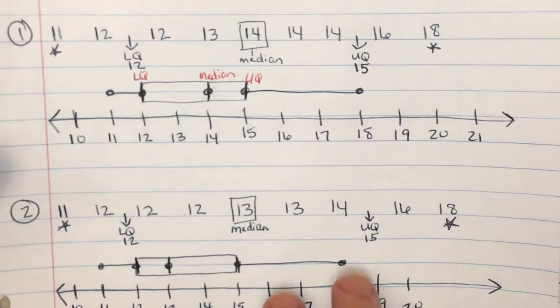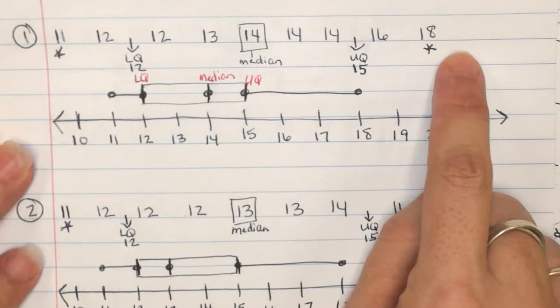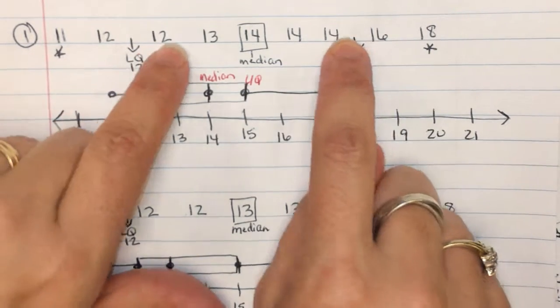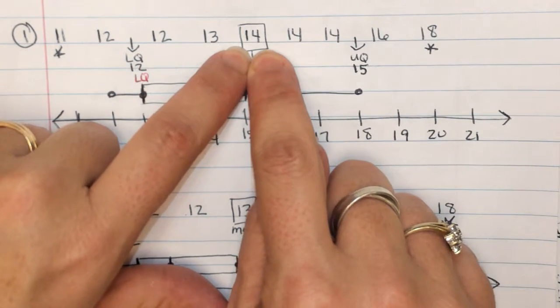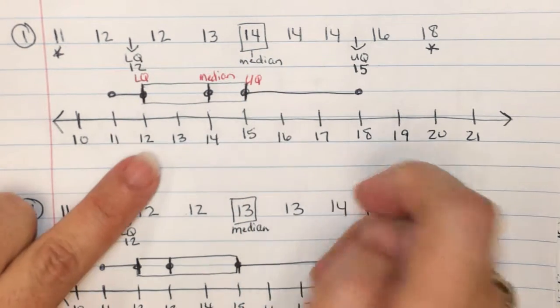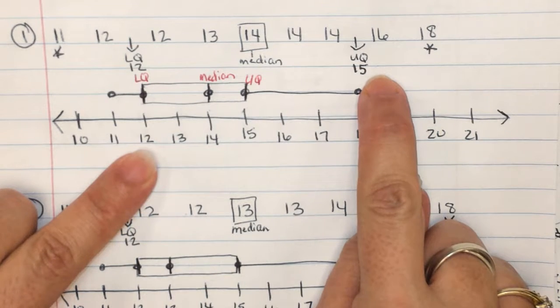Yesterday we did box and whisker plots. So we knew we first had to put them in order from least to greatest. We then had to go in and find our median in our data. Then we had to find our LQ, which was like the median of the lower data, and the UQ, which was the median of the higher data.